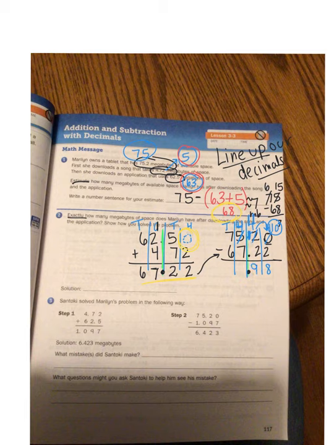Come to my ones place. 4 take away 7 isn't possible, so again I come and do some more borrowing. 7 becomes a 6. My 4 becomes 10 more, so it's 14. 14 take away 7 is 7. And then here's my 6 take away 0. 6 is 6. I don't need that 0 in the front there. My answer is 7 and 98 hundredths. And that would be megabytes. Okay, which was very close to my estimate up here of 7.